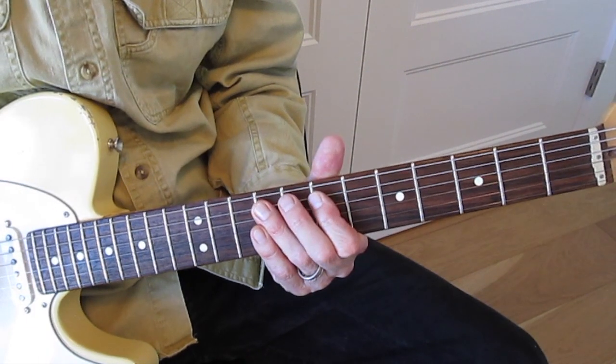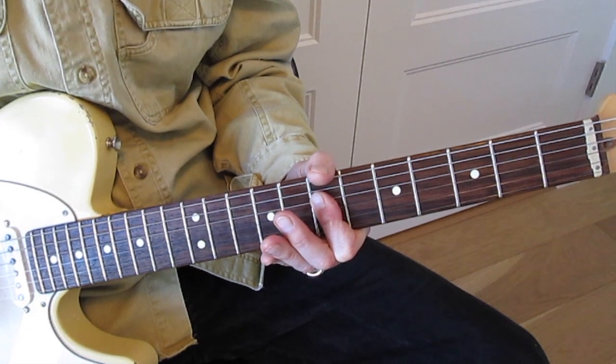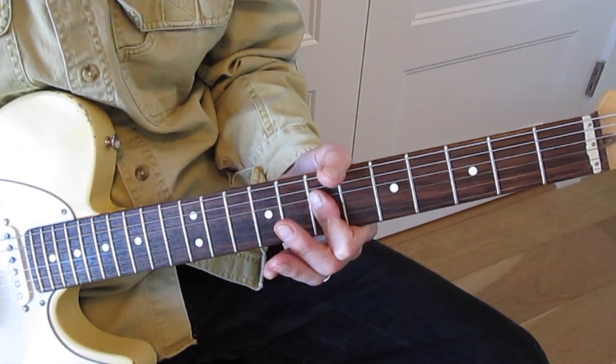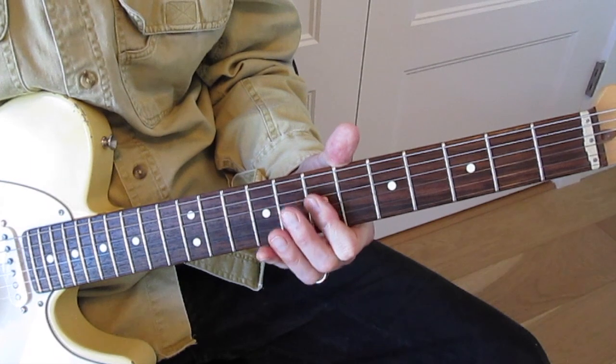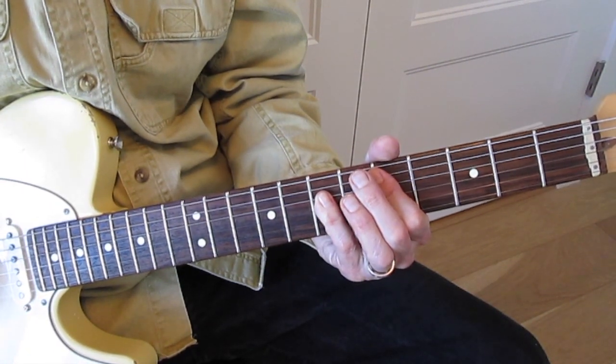But anyway, 7 to 9 on the 5th string, 7 on the 4th string, and then you're barring 4, 3, 2 there, which is essentially an A-shaped D chord, right?